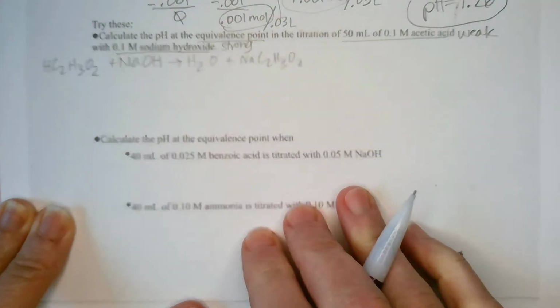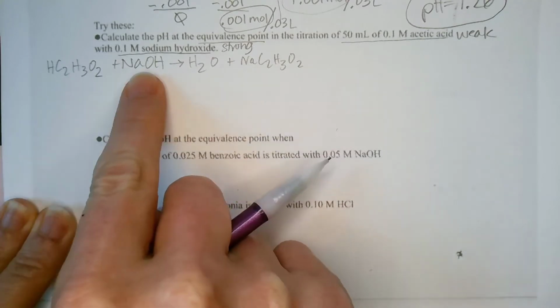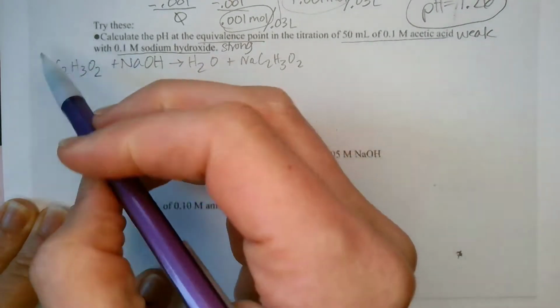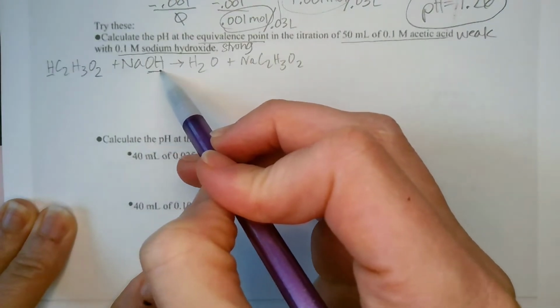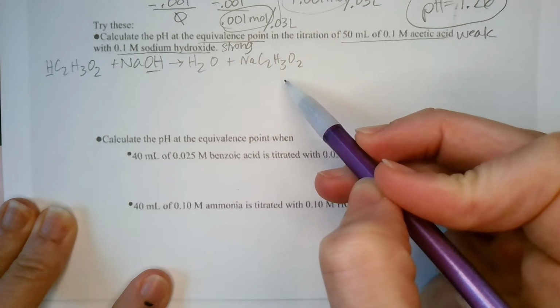strong base. So I just wrote out acetic acid plus sodium hydroxide, double replacement, right? We're going to get water, right? The H and the OH are going to form water, and then I'm going to have a salt, sodium acetate.